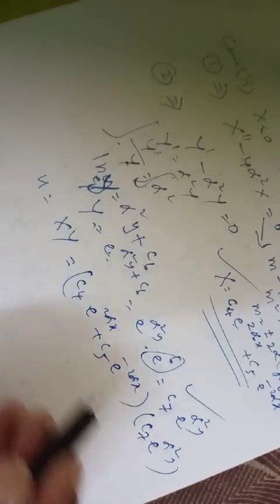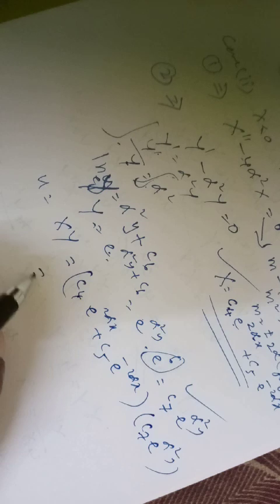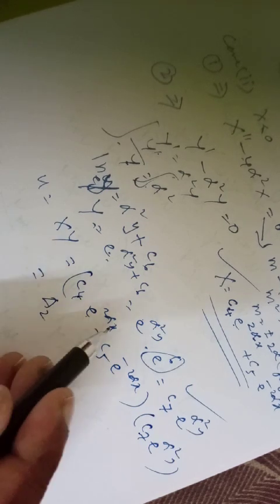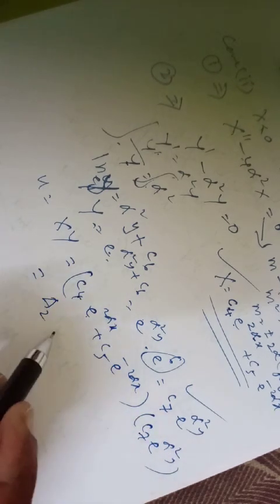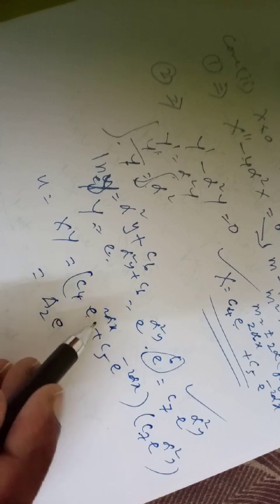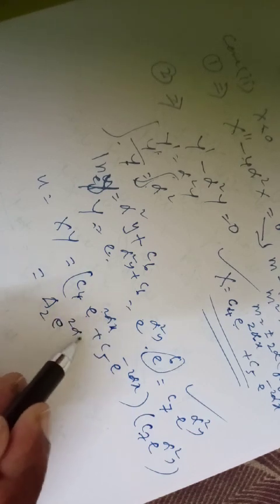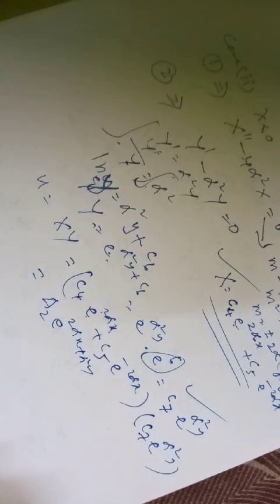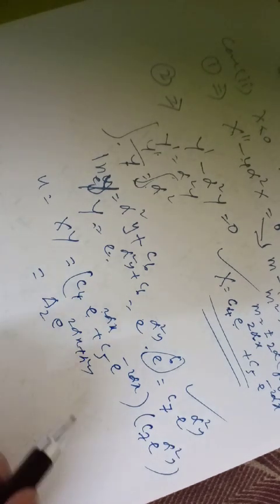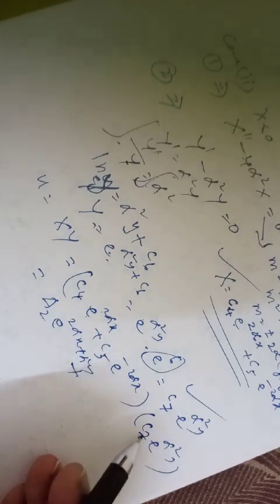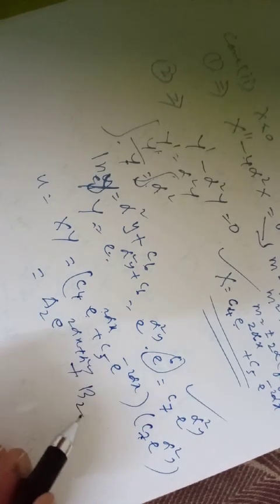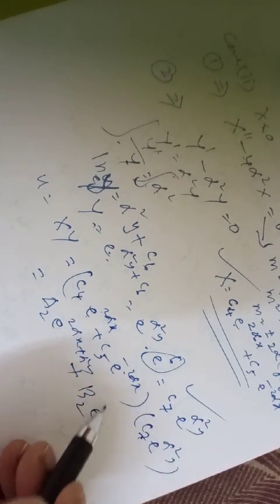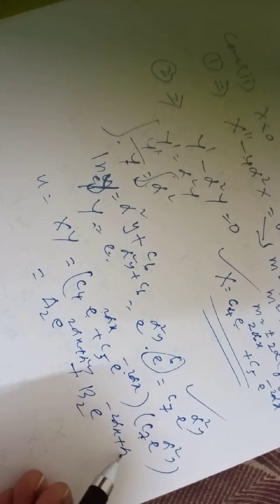Now multiplying, c4 c7 we can take as some a2, e raised to 2 alpha x into e raised to alpha square y, that is e raised to 2 alpha x plus alpha square y, plus c5 into c7 is another constant b2, into e raised to minus 2 alpha x plus alpha square y. This is the solution in this case.